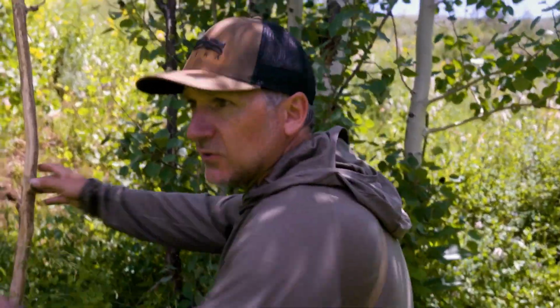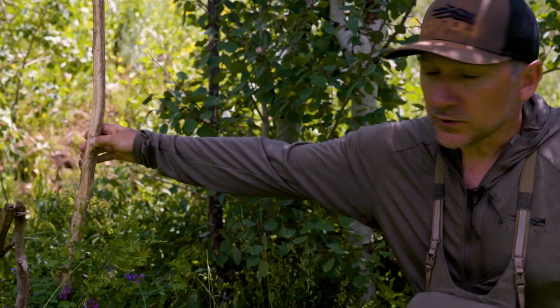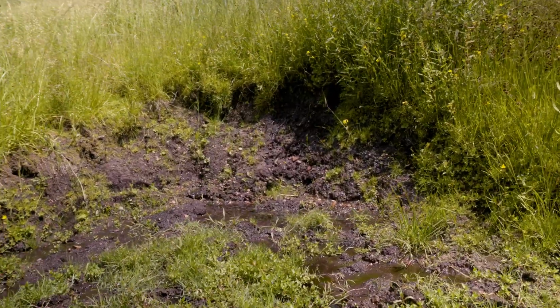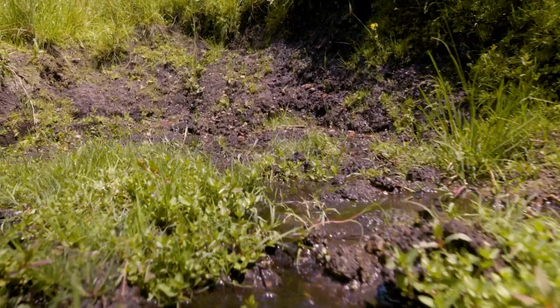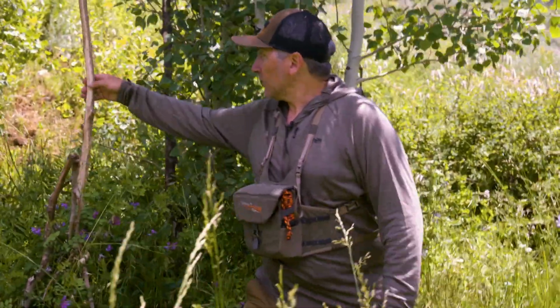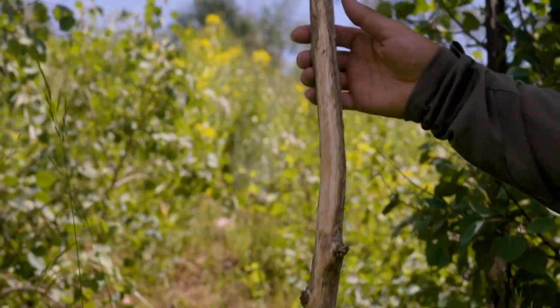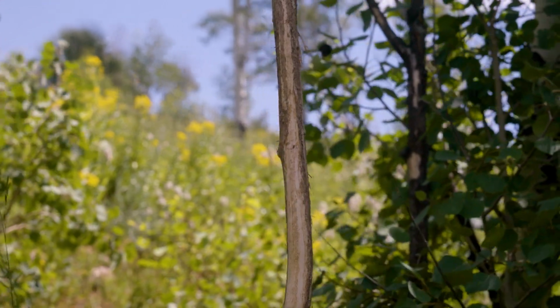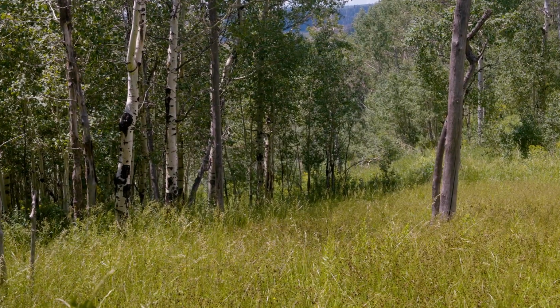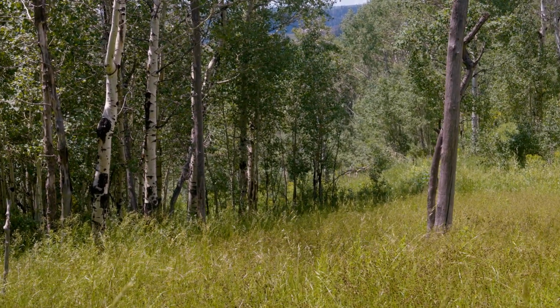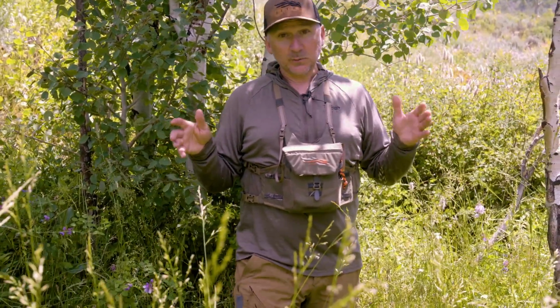So here we are next to the wallow we just located. We've got this really wet, sedgy meadow wetland complex. But nearby we've got these aspen that have been rubbed from last season. As I look down this aspen stand, I see rub, rub, rub, rub. Perfect indicator that this was used during the rut, and you'll definitely want to come back here in September.